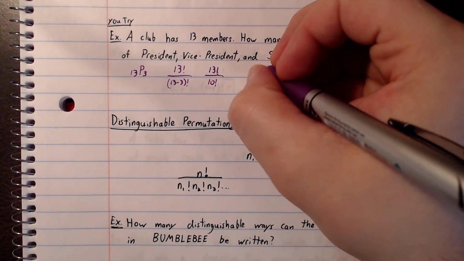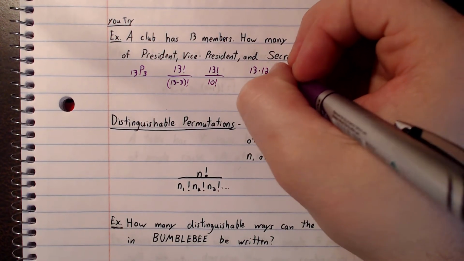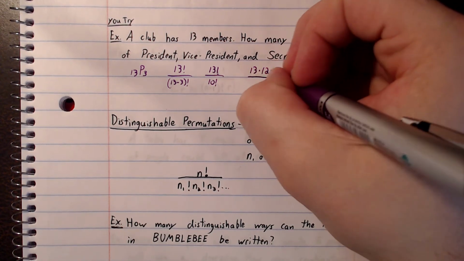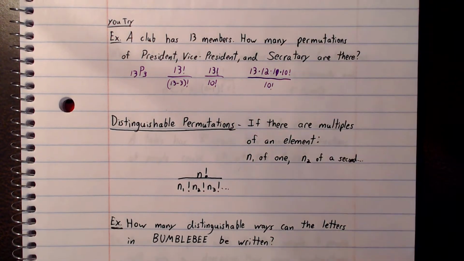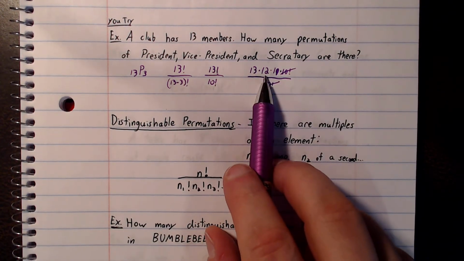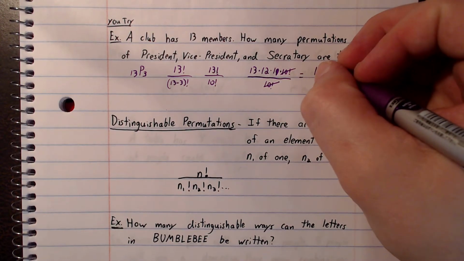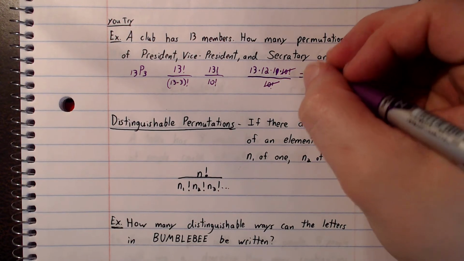So when I expand this, it's going to be 13 times 12 times 11 times 10 factorial divided by 10 factorial. So I'm going to get rid of those 10 factorials. 13 times 12 times 11 is 1,716.